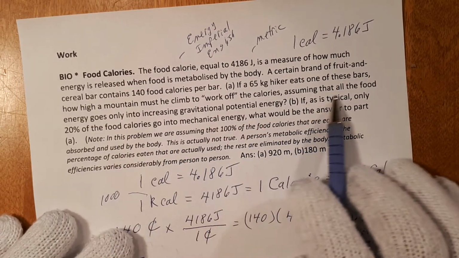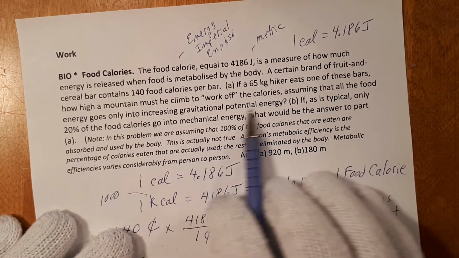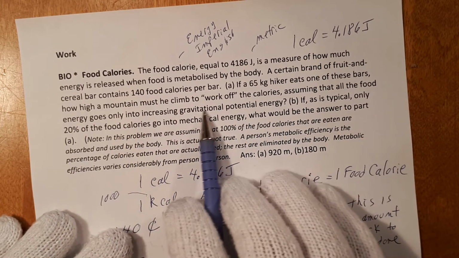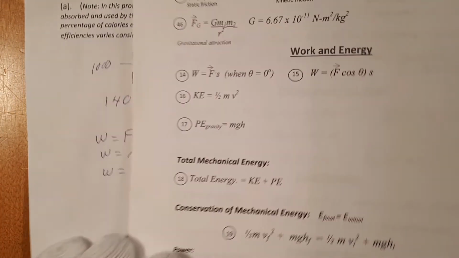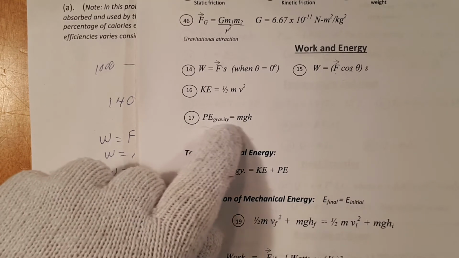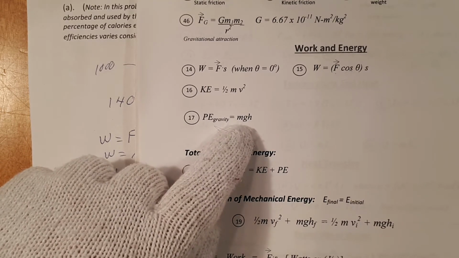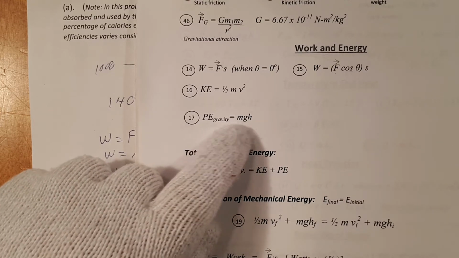There's also another equation here. It's mentioned here that all the food energy goes into increasing gravitational potential energy. Well, let's have a look at our equation. Here's our equation for gravitational potential energy: it is equal to mgh. So we could have taken another approach here and simply gone to this equation right here.